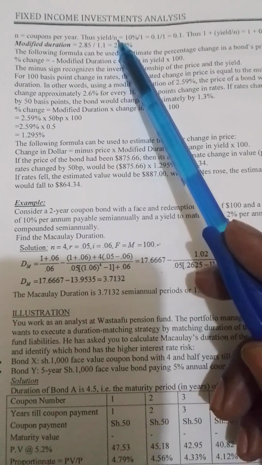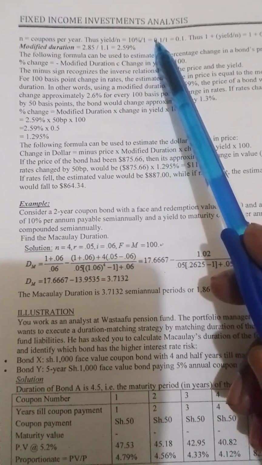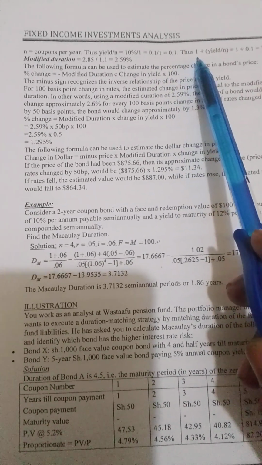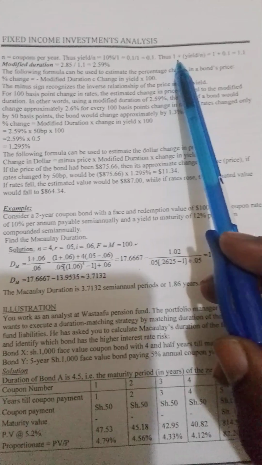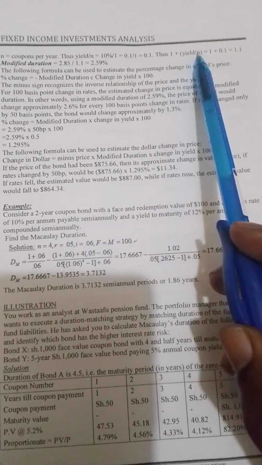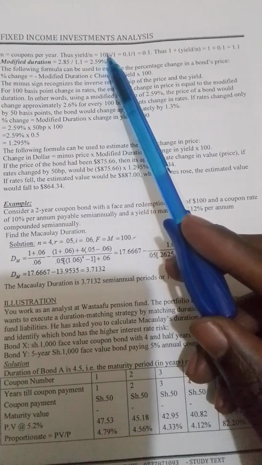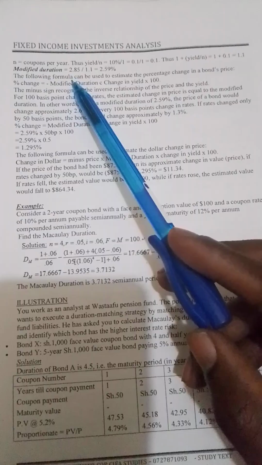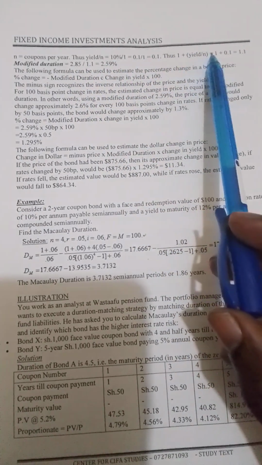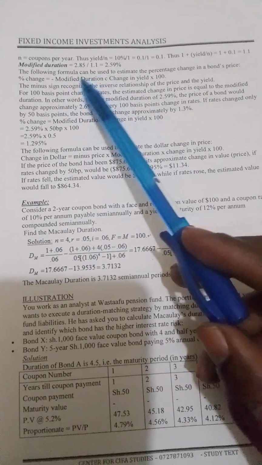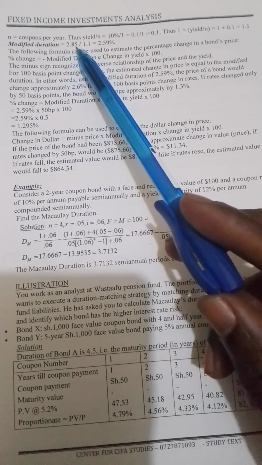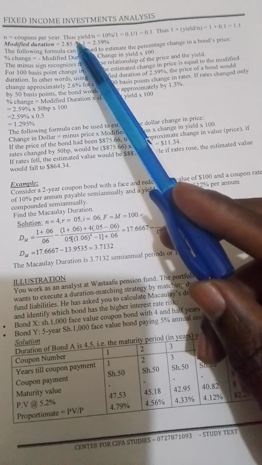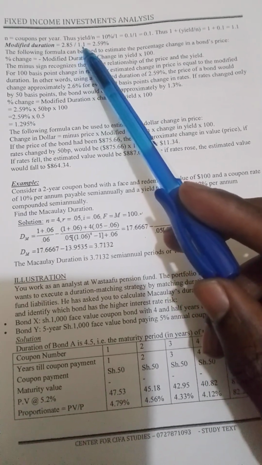So that's the yield over N, which is 10% over 1. 10% is the same as 0.1 over 1, which is 0.1. Thus, our denominator will be 1 plus 0.1, which is 1.1. So our modified duration will be 2.85, remember, 2.85 is the Macaulay duration divided by the denominator, 1.1.